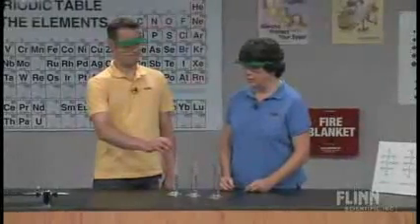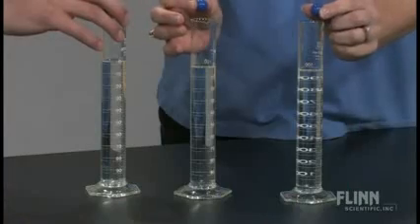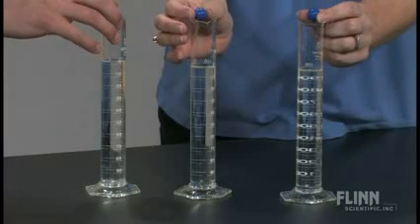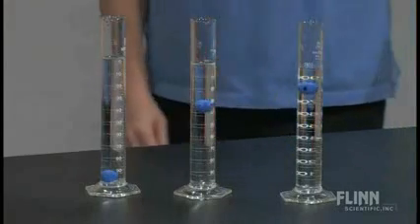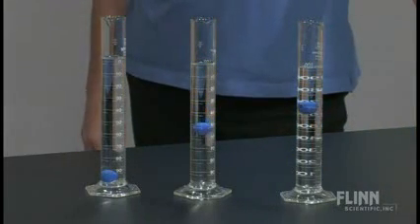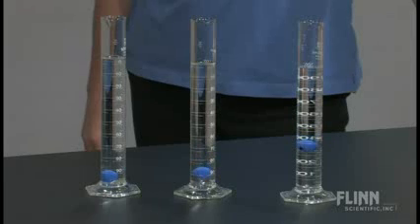Okay. So, we ready for the race? I'm going to say 1, 2, 3, drop. So when I say drop, you drop it. Okay. 1, 2, 3, drop. Okay. So the propanol is all the way down. Propane diol following quickly, and the glycerol, having 3 hydrogen bonding sites, takes the longest.